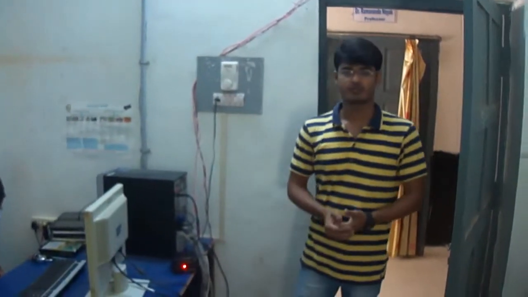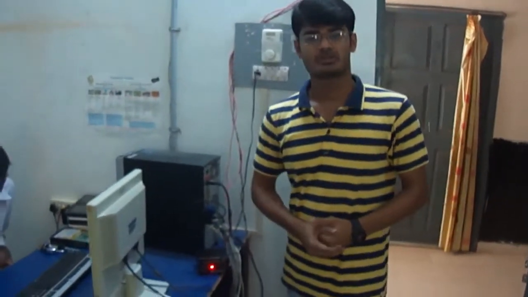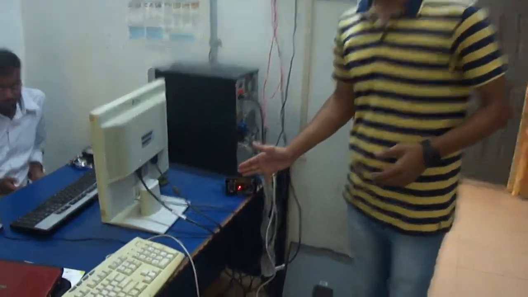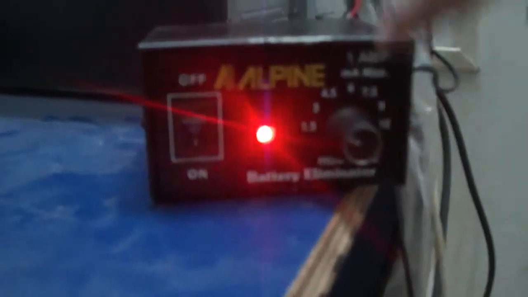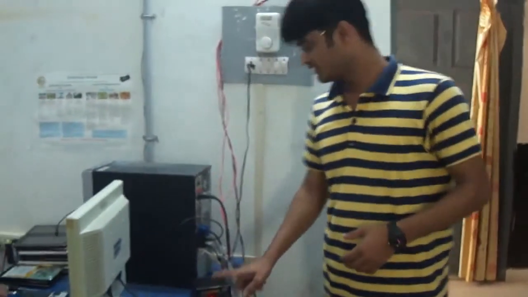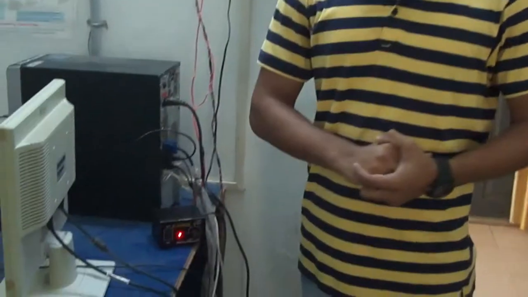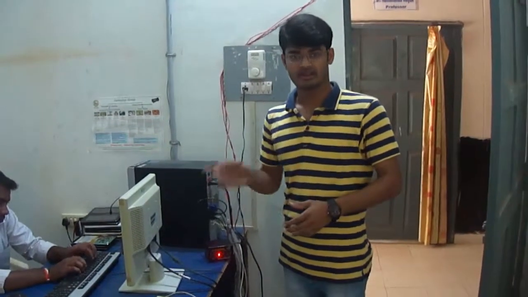This is our control room from where messages will be fed to the notice board. We are using a PS2 keyboard, as you can see, and this is a battery eliminator which is giving the power supply to the display board. Here it has 3 volts. This battery eliminator consists of a rectifier along with a step-down transformer. This 220 volts is converted down to 3 volts, and as per the required voltage, it is supplied to the display board. Whenever we need to operate, we need to reset it.